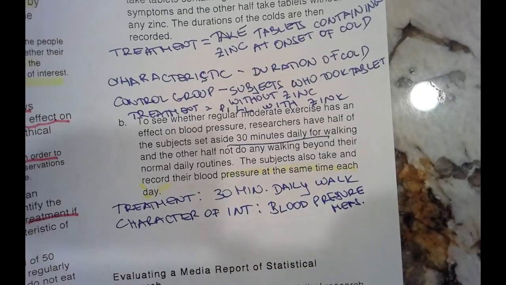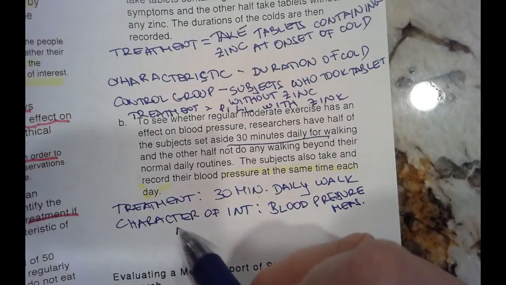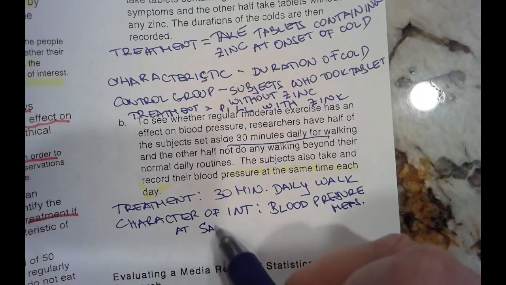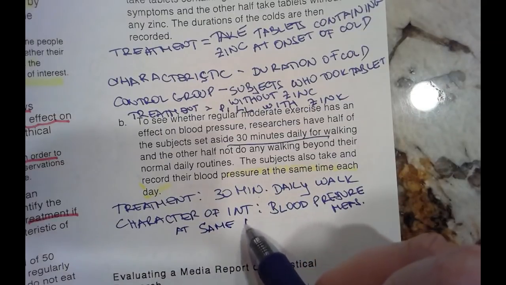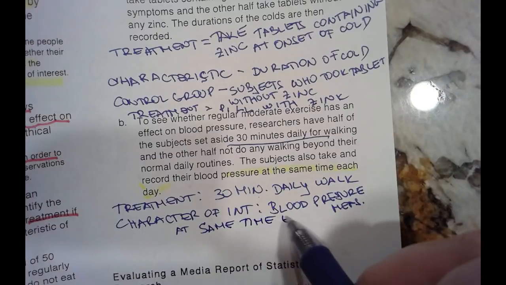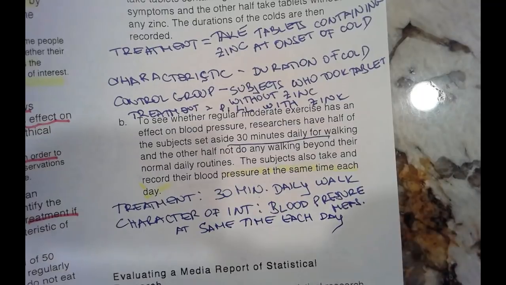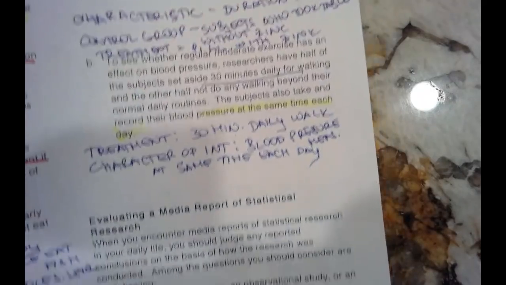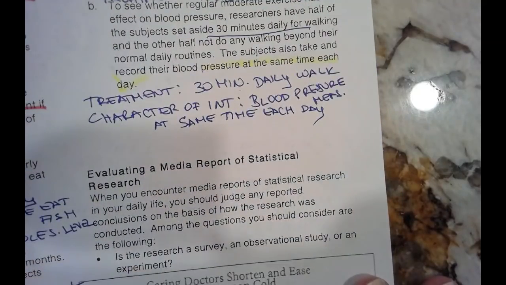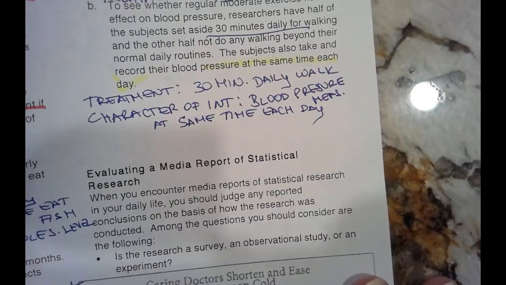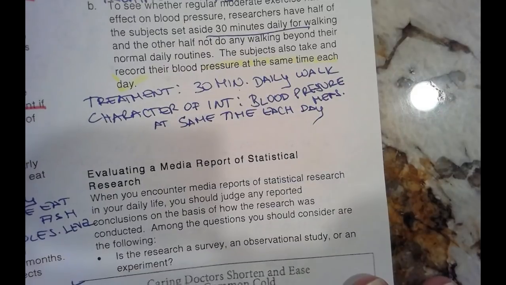So this is another way we are trying to control, at the same time each day. And this is crucial. When you conduct an experiment, you want to control as much as you can. Blood pressure measured at different times of the day is at a different level. So that's why this is important.